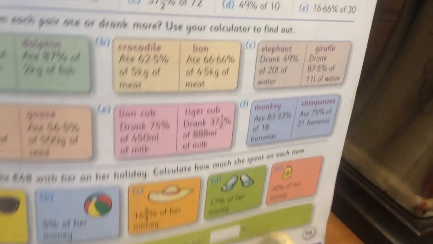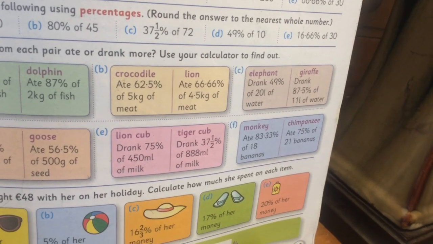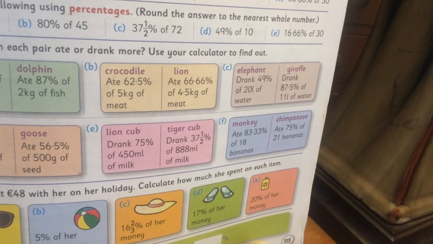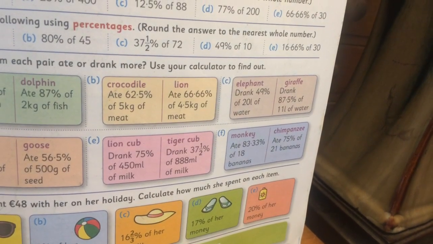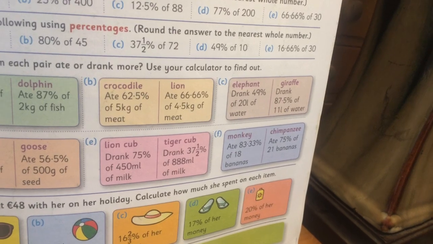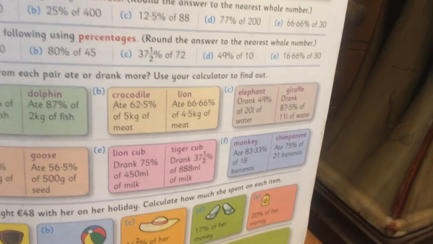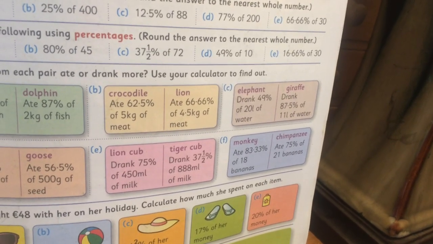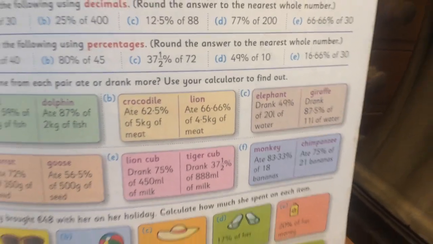And then the lion ate 66.66% of 4,500 grams. 4.5 is 4.5 kg, and 0.5 is half a kg, so that's 500. So 4,500 grams of meat.